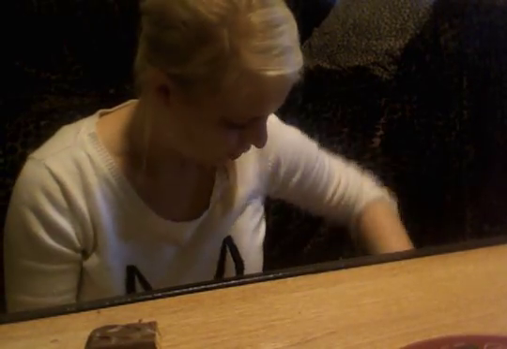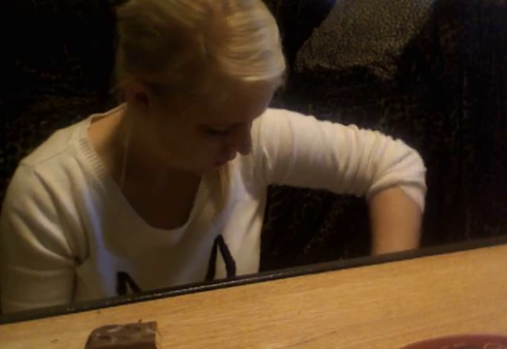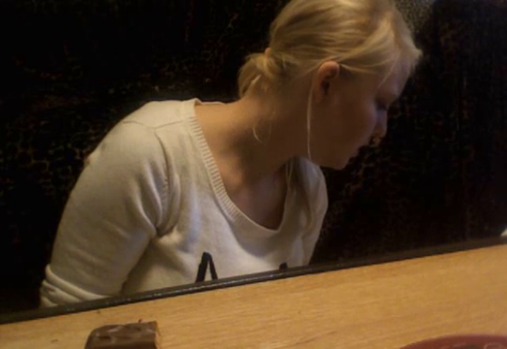Define density. Density equals mass over volume. It is basically how much space something takes up, basically how I would define it. The density of liquid water is 1.0 grams per centimeter cubed.